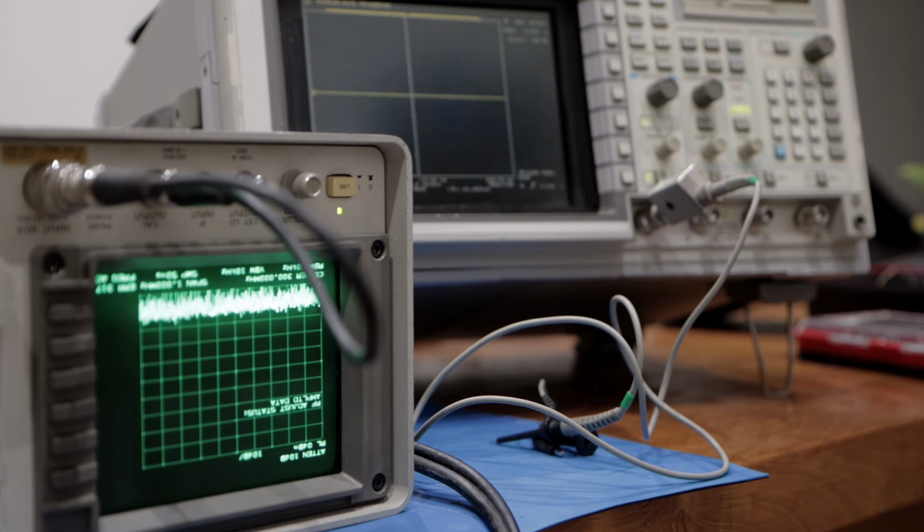In the next video, I'm going to dive even deeper into this attenuator, and I also start the tedious process of recalibrating everything.